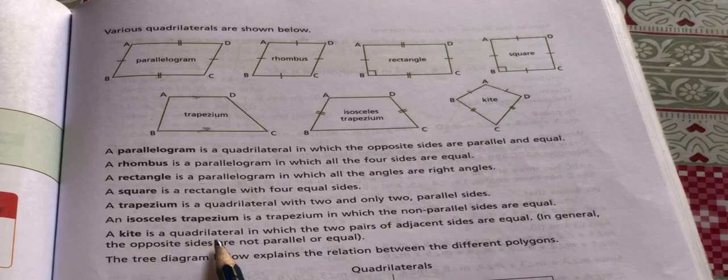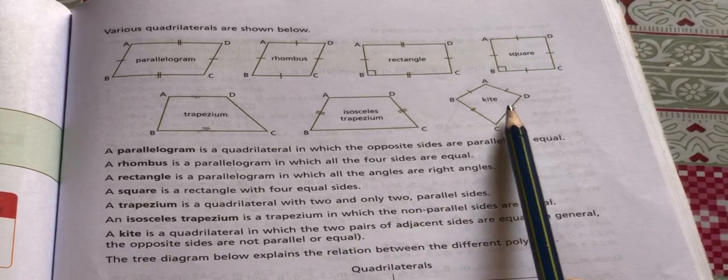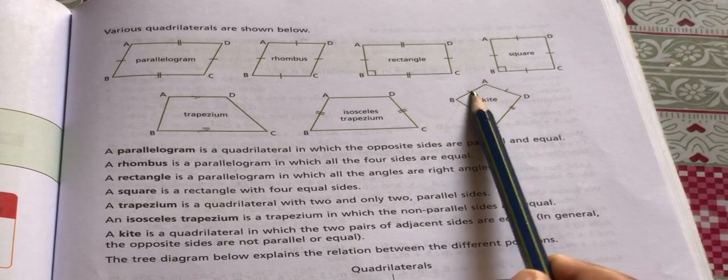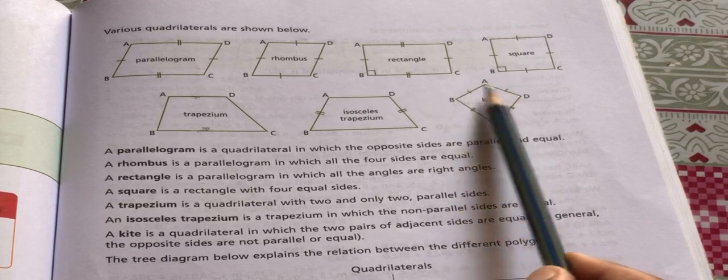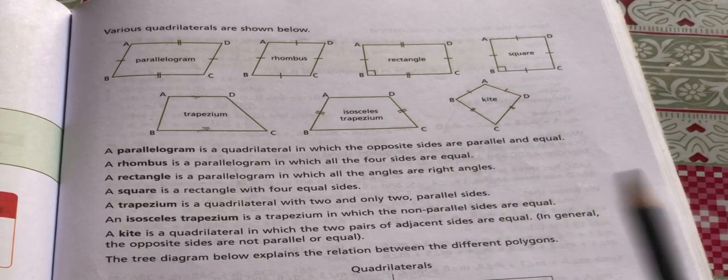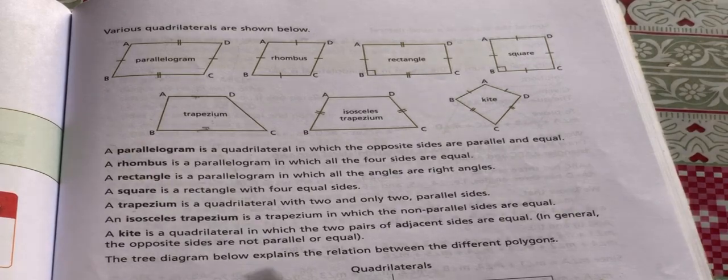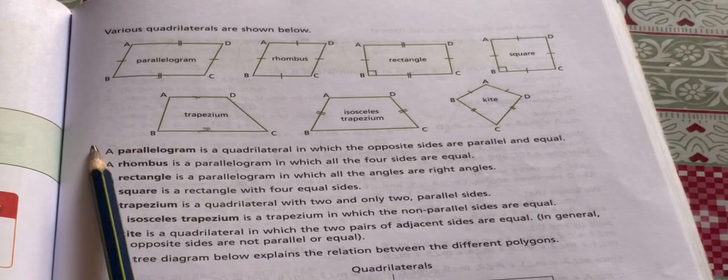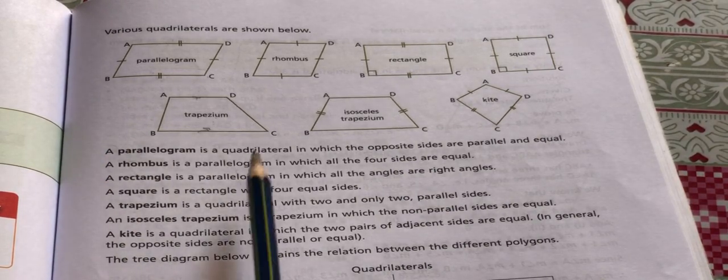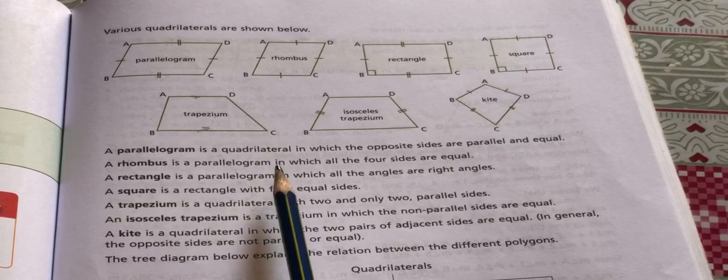In general, the opposite sides of a kite are not parallel. Generally, they are not parallel, but in some cases they can be parallel. So these are the different kinds of quadrilaterals. You have to learn all the types of these quadrilaterals.